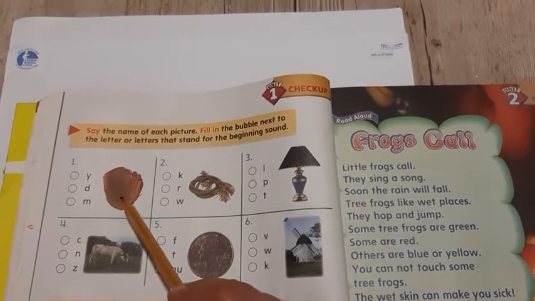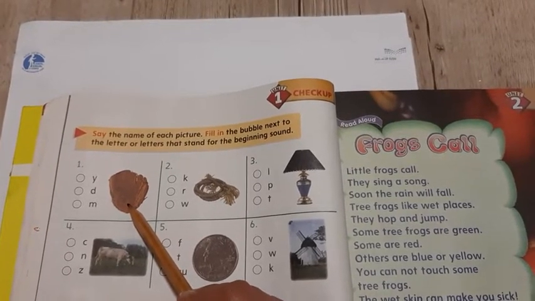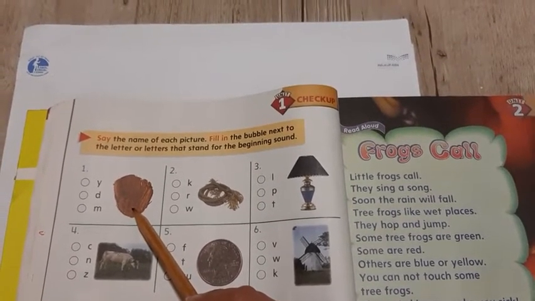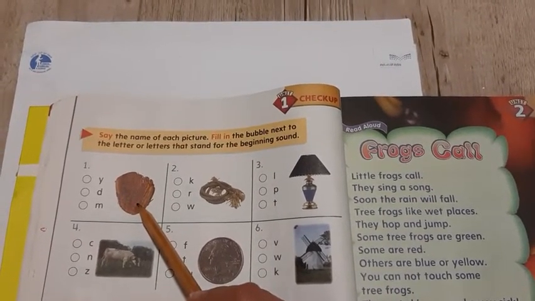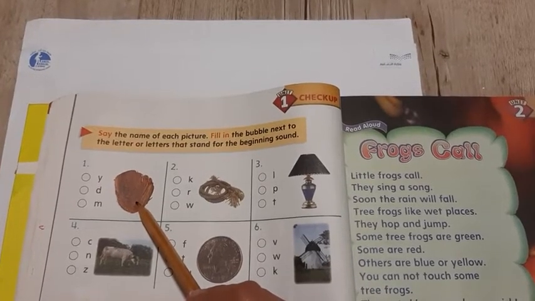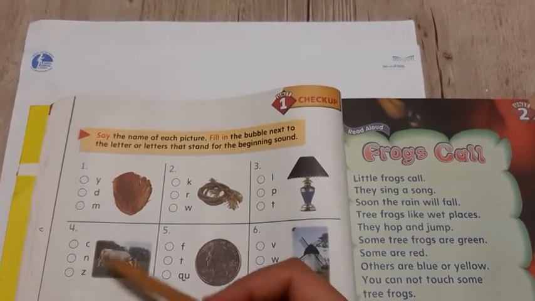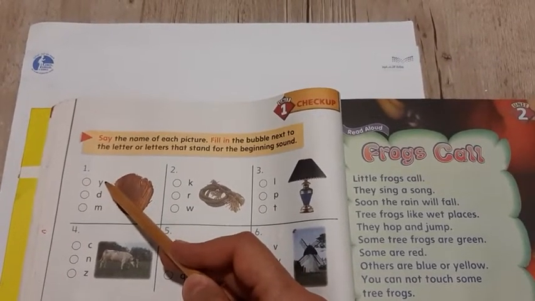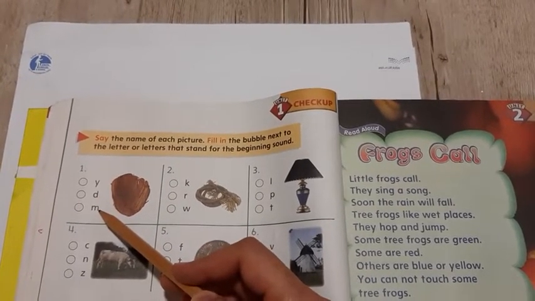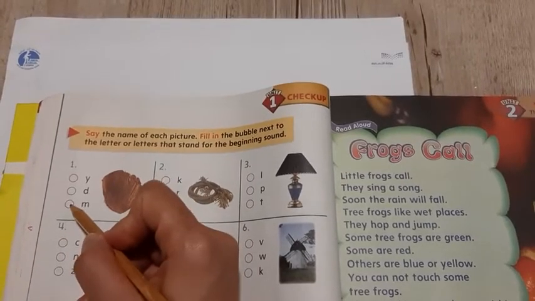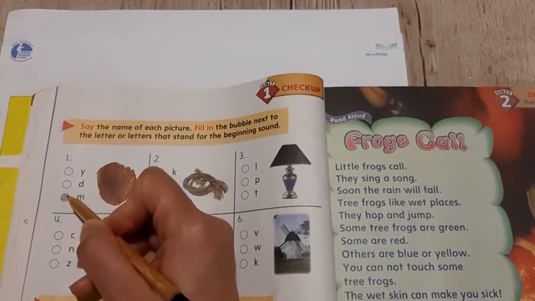Do you remember what this is called? Good job. This is a mat. Mat. What is the beginning sound? The beginning sound is m. Now look at the letters here. Which one stands for m? Is it this one? No. Is it this one? No. Is it this one? Yes, of course. So what we do is we fill in the bubble next to it. Just fill it in.